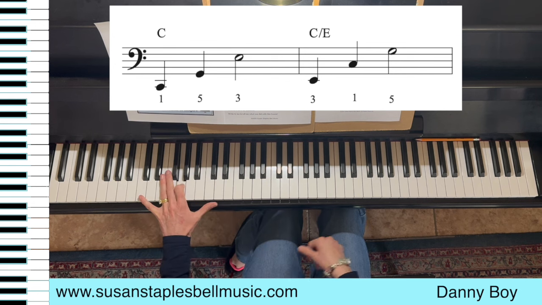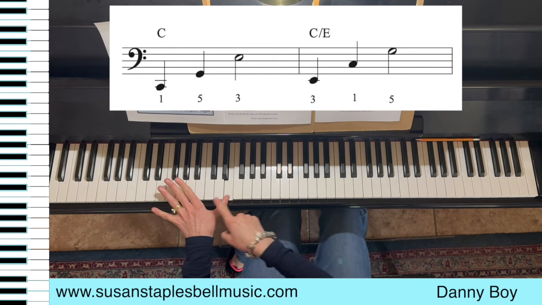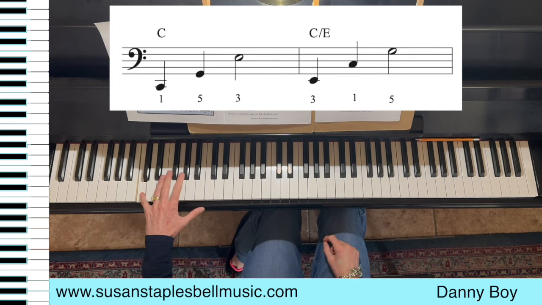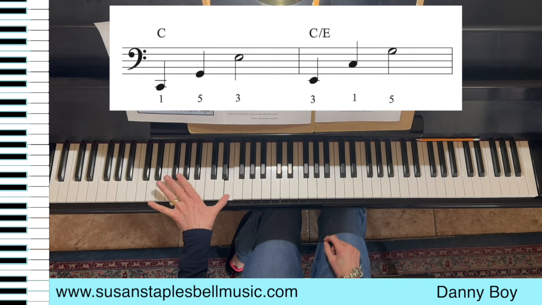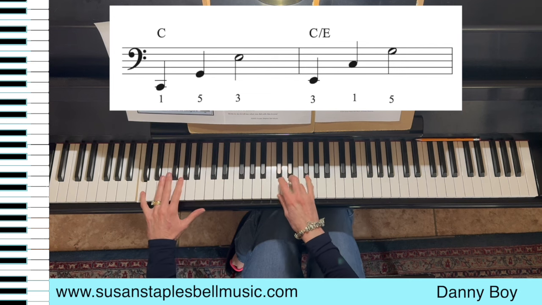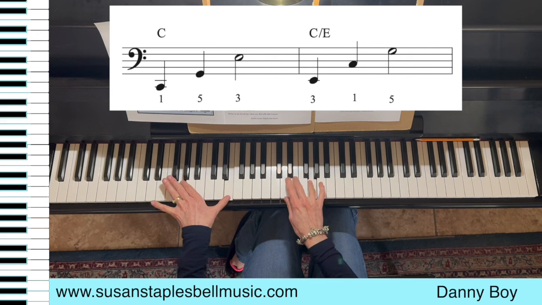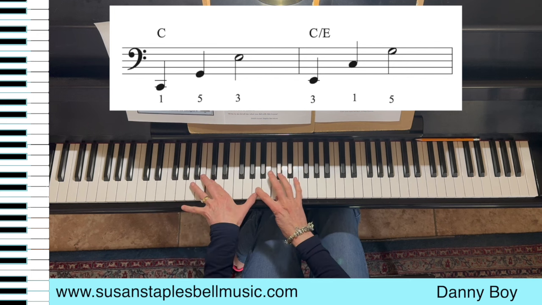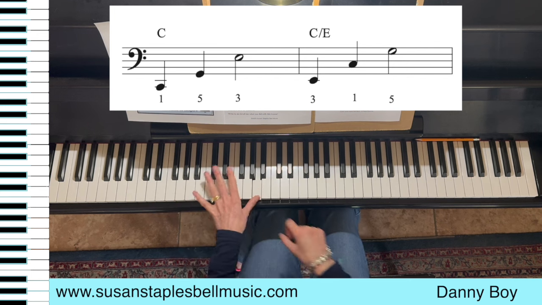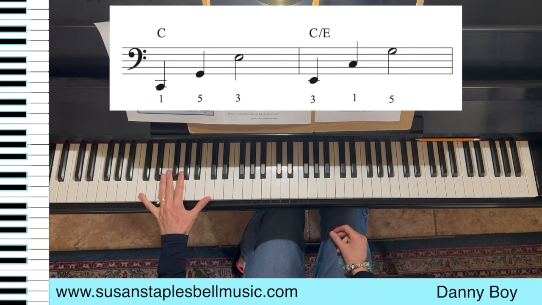Now look, I've got long fingers. If you have short fingers, this might be tricky. And I'm going to put my third note up on the top. C, G, E. Oh, let's see what that sounds like. Oh, look, that's the same note. So this is another reason I had said maybe we could put this up on an upper octave. So you get the idea.